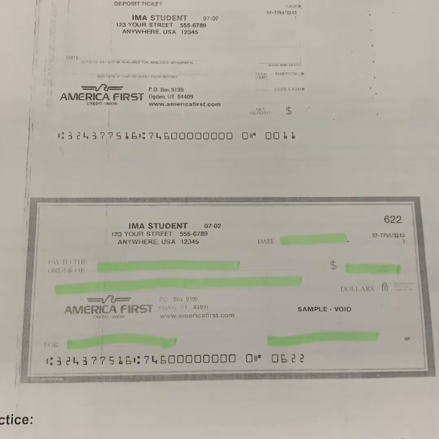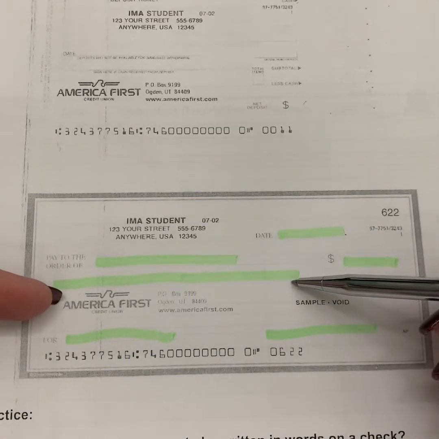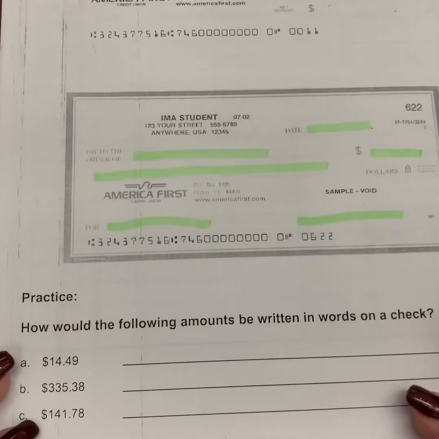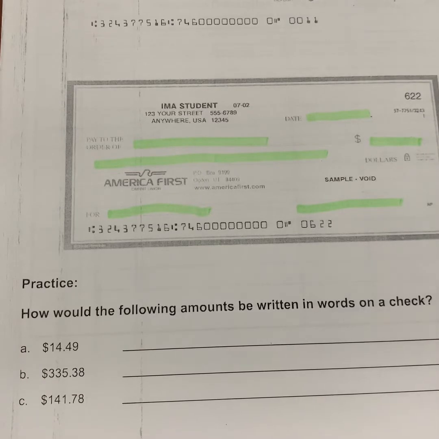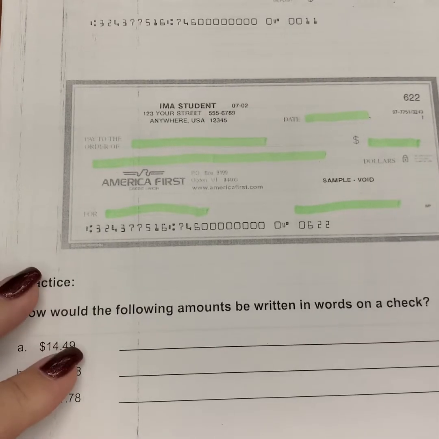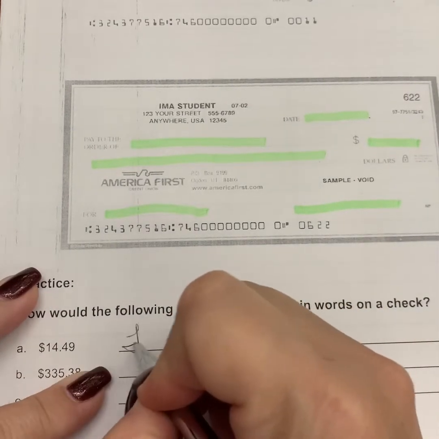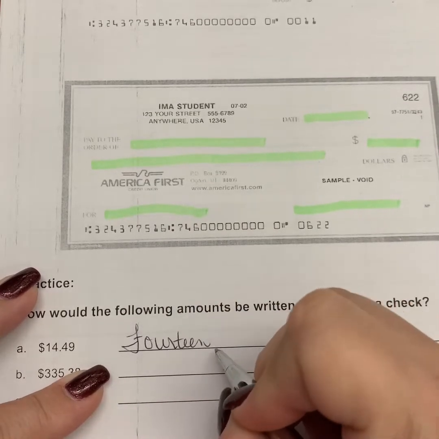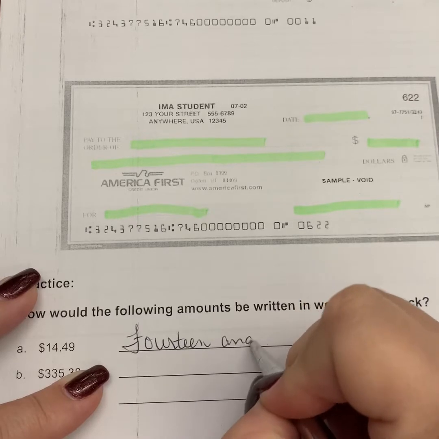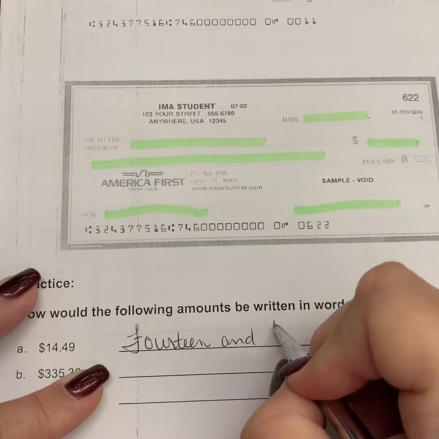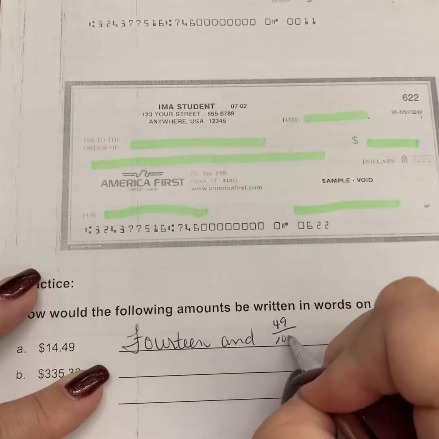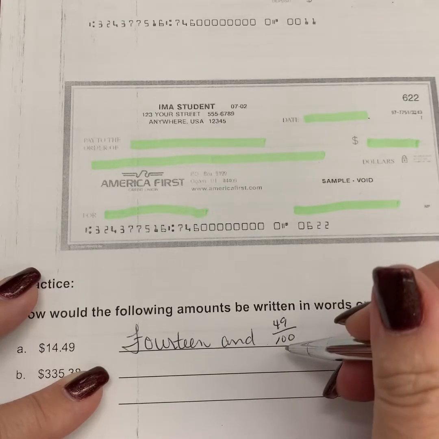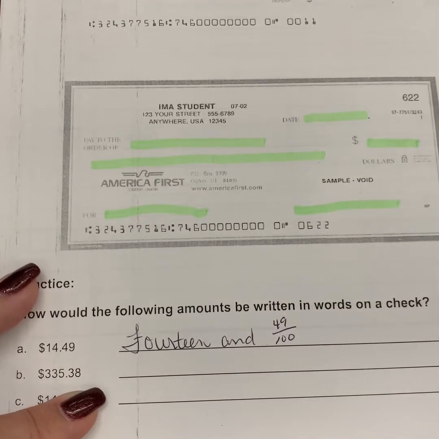When you write a check, you need to be able to write those numbers and words amount. So I wanted to really quickly practice that with you. So if I have $14.49, I'm going to write 14 as a word. You don't have to write in cursive, but I do, so that's how I'm writing it. 14 and then the 49 over 100, because there's 100 pennies in a dollar, right? 49 pennies out of 100 pennies, so 49 cents.